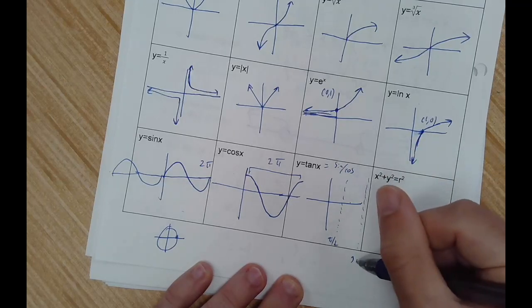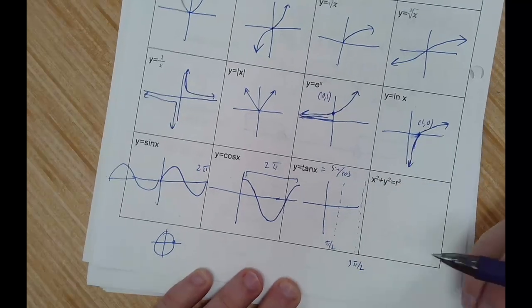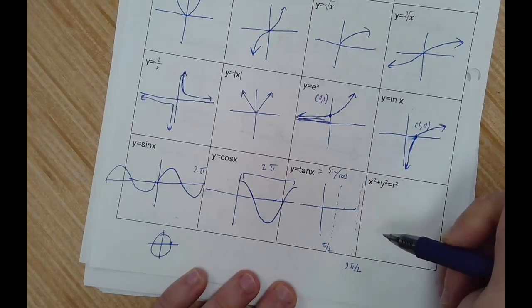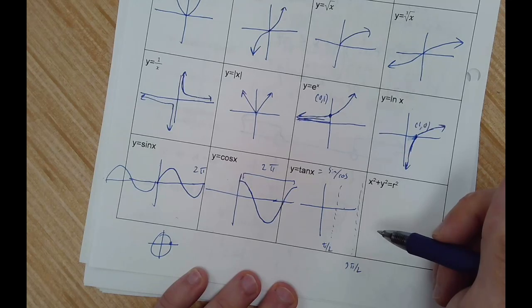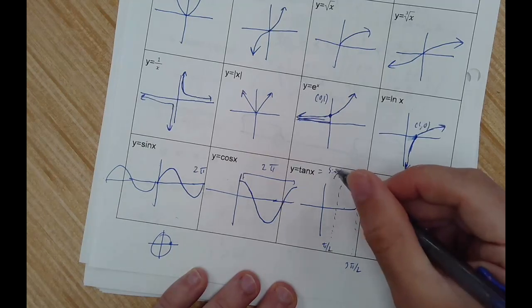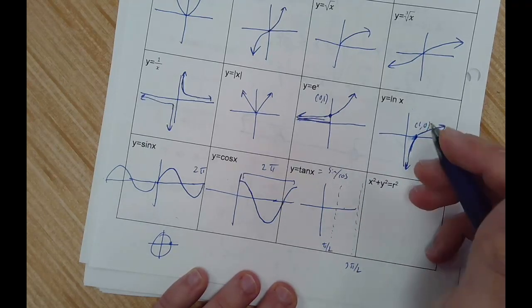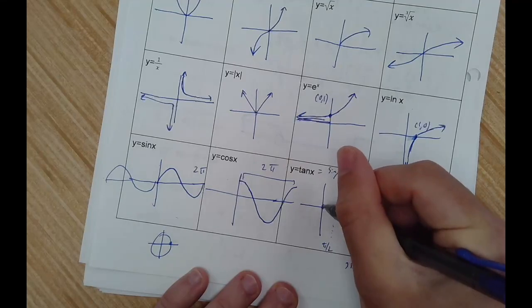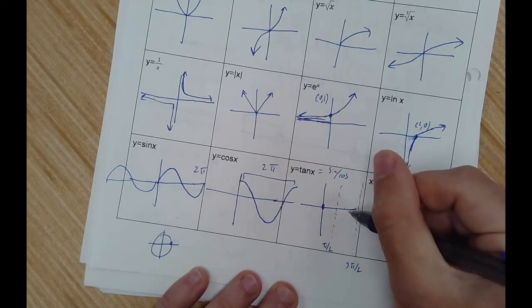Okay. So you can go ahead and sketch those vertical asymptotes. And then when sine is 0, it just equals 0. So when does sine equal 0? Sine equals 0 at 0 and at pi.